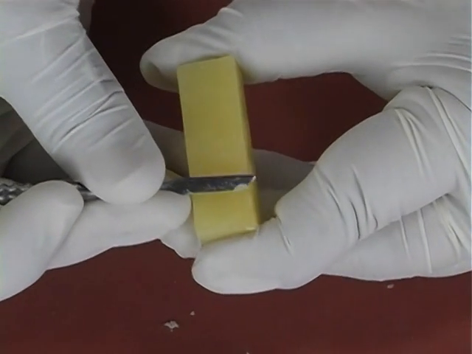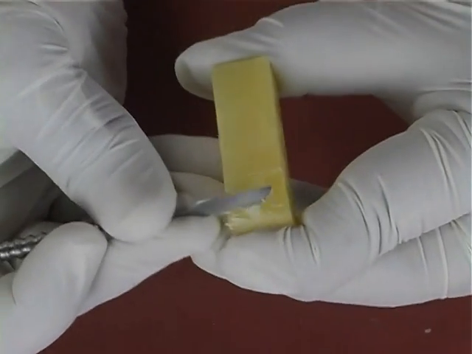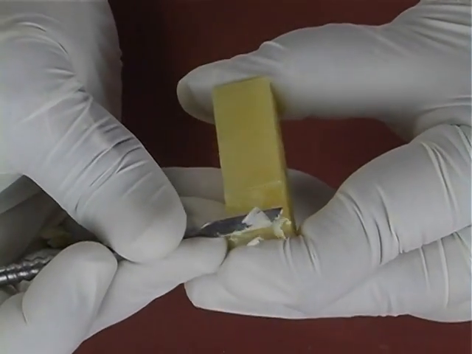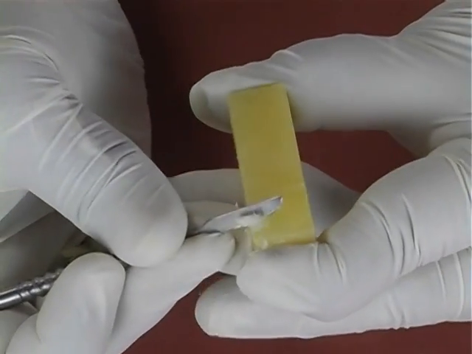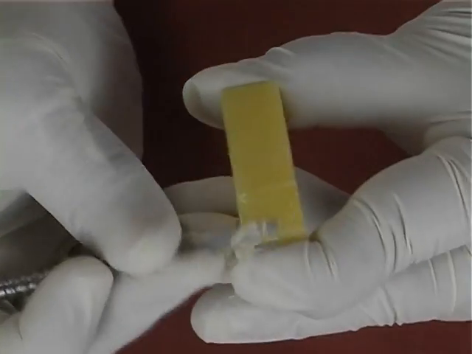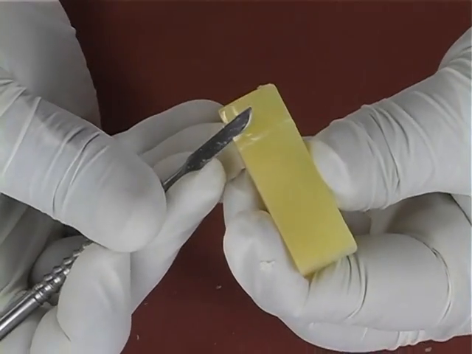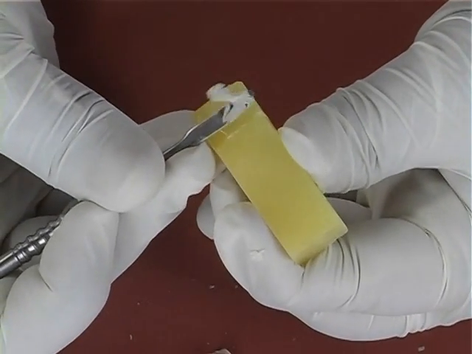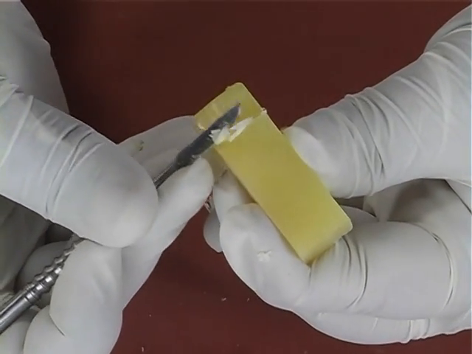Now, the labial surface is carved by slowly removing wax on the labial aspect in the middle and the incisal third, and thereby creating a smooth, flat labial surface. Now, following the labial outline drawn on the proximal sides, the labial convexity in the cervical third is created by removing wax near the cervical line.